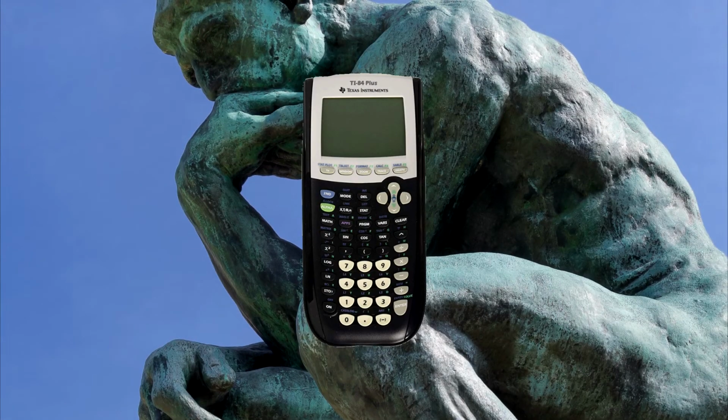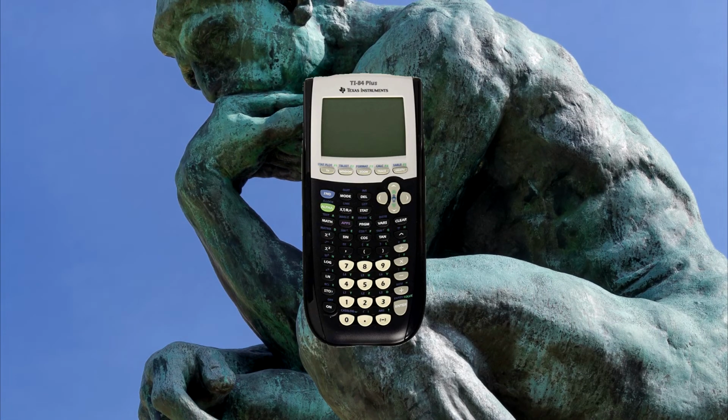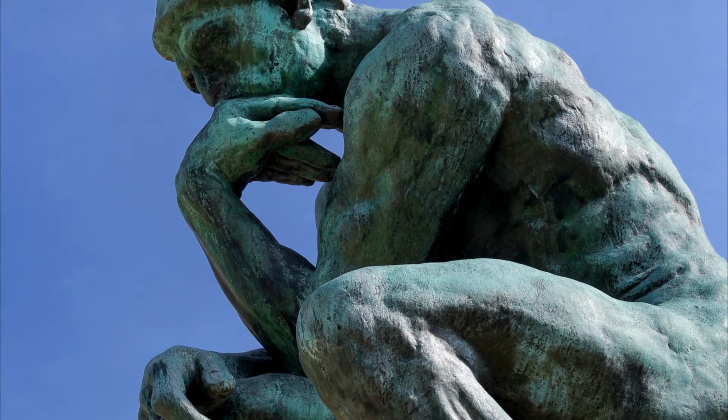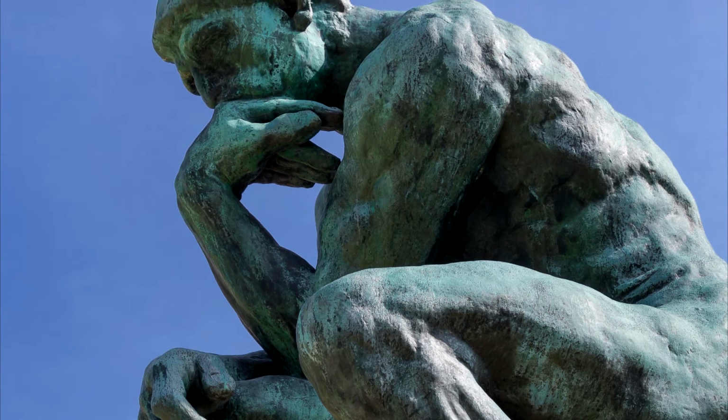I figured out when and when not to use the calculator just by taking practice tests and getting the feel for it by experience. So I've never really thought about the guidelines for when and when not to use a calculator.